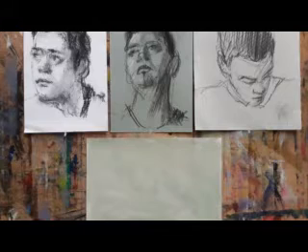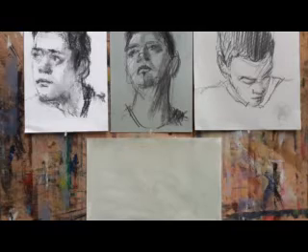And I've prepared some colours. So my drawings were done in charcoal, and I didn't use any colour. So I think it would be most useful for you if I gave some suggestions about how you might work with very limited colour.